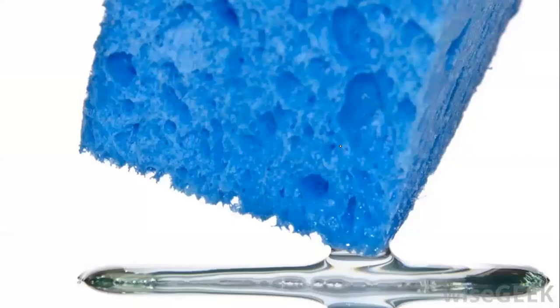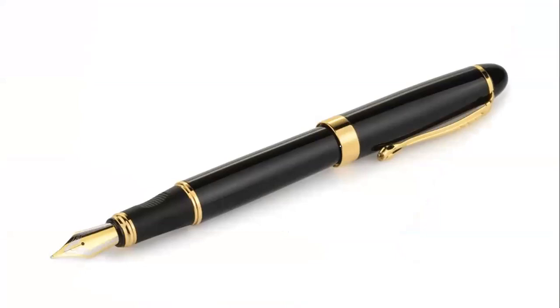Now, this is another one where water rises up the sponge. This is your scrubber which you use in your kitchens. The water moves up because of the fine capillary tubules that are present inside the sponge, and that again shows capillary rise in your sponges.